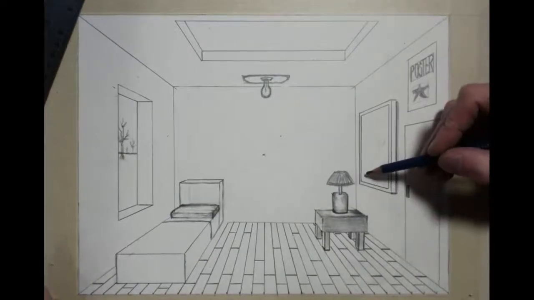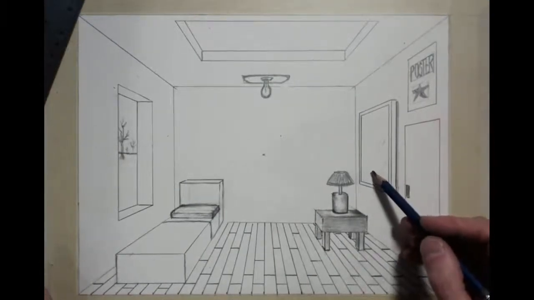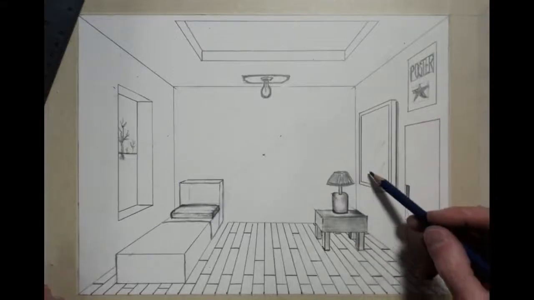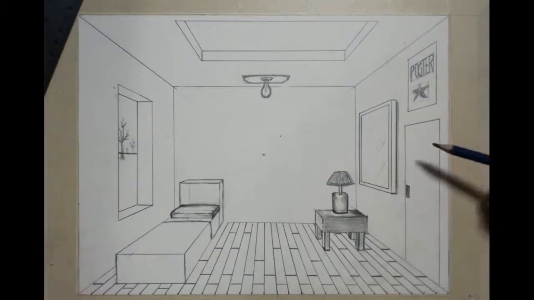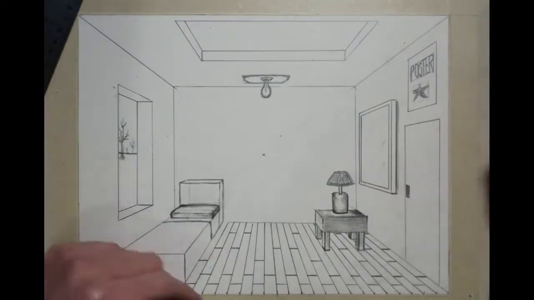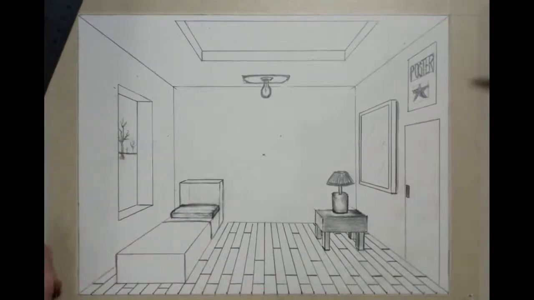So in that case, you could have reflections of some of the things. You could see like part of the lamp reflected, and then based on the angle, you may see part of the bed. It kind of depends on the angle of where you're looking, honestly, and seeing the things in the mirror.